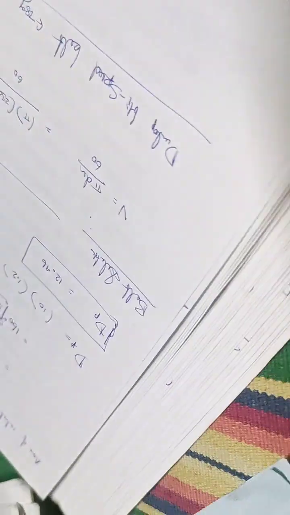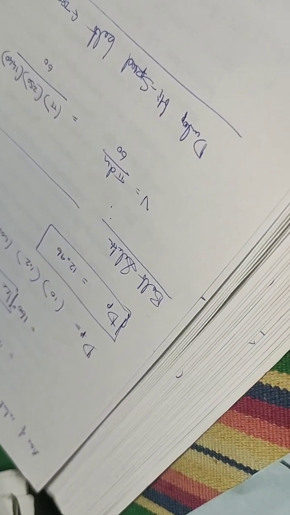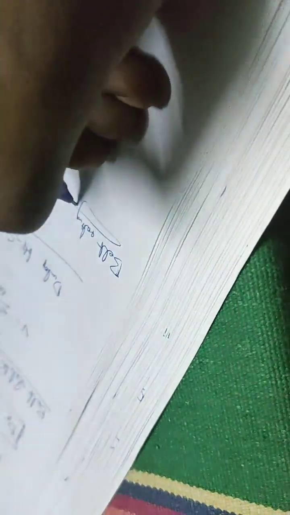Okay, the next value we are going to find is the belt rating. The belt rating formula will be on page number 7.54.